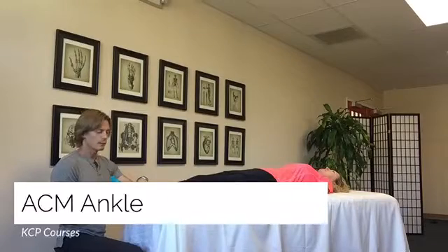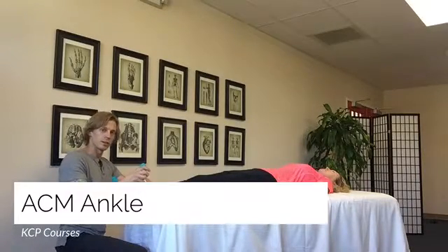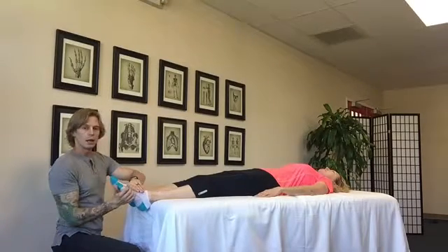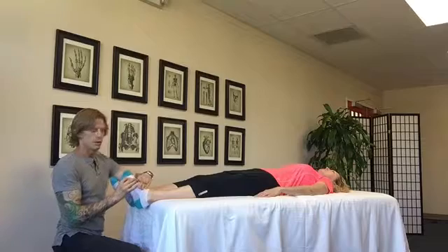Ranges of the ankle in the client. We have dorsiflexion, bringing the toes up towards the shin. We also have plantar flexion, pointing the toes, eversion of the foot, and inversion of the foot.